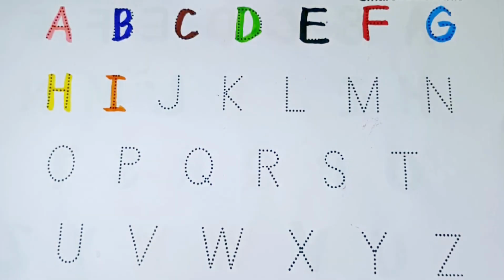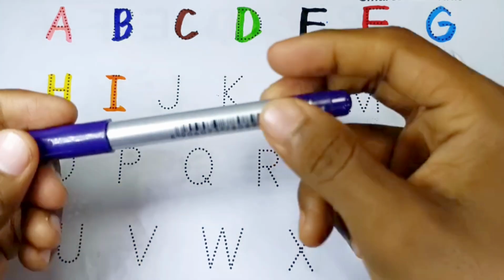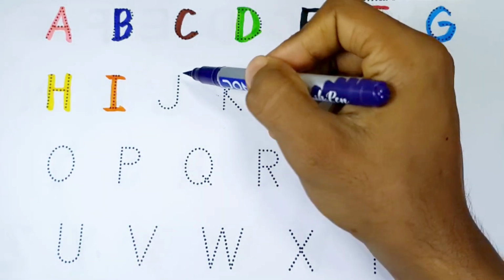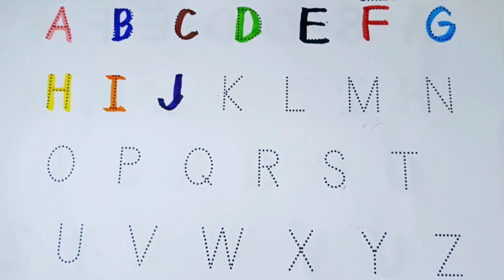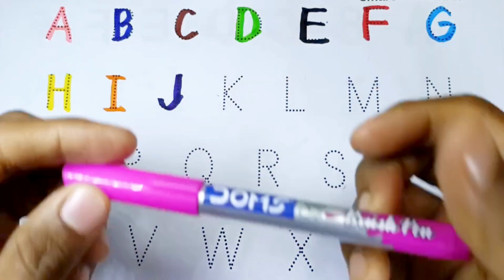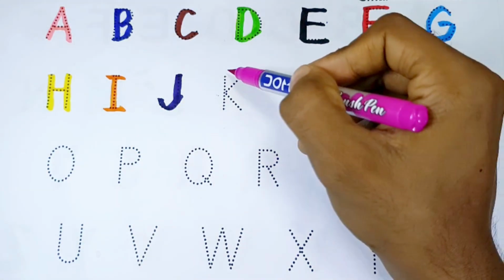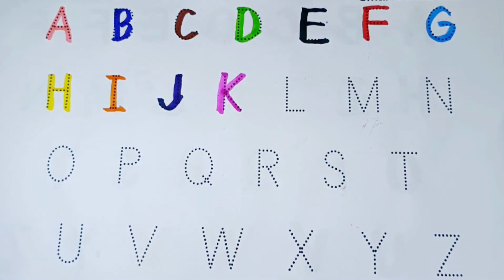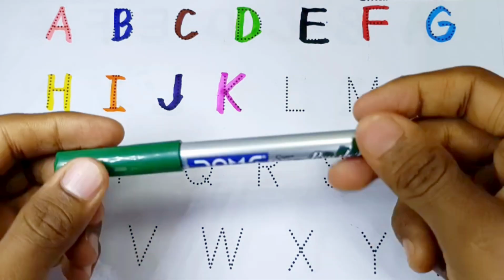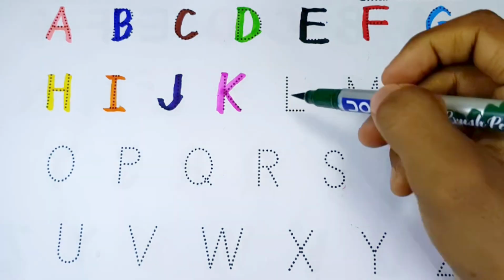I for ice cream. Kids, now you draw J and use purple color. J for joker. Kids, now you draw K and use pink color. K for king. Kids, now you draw L and use dark green color.